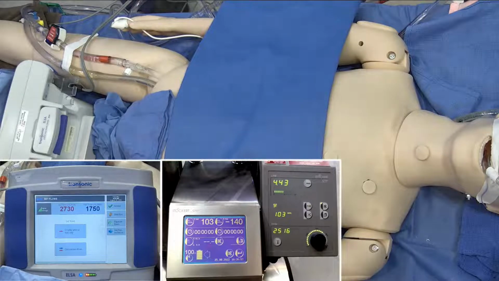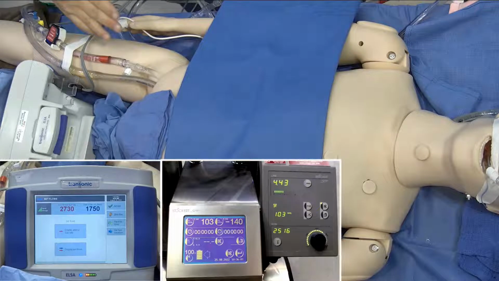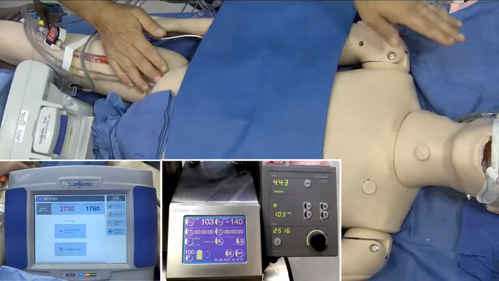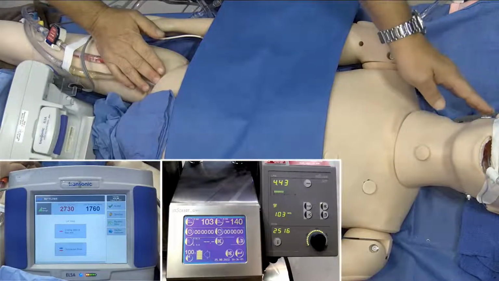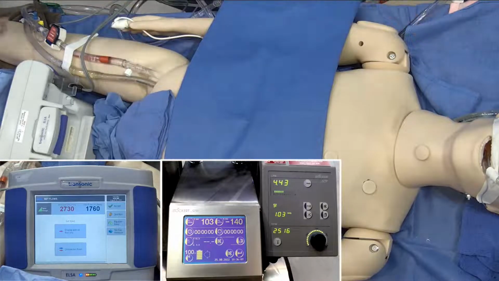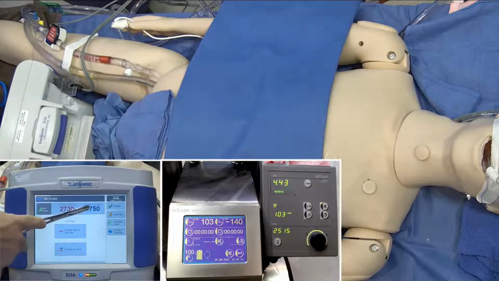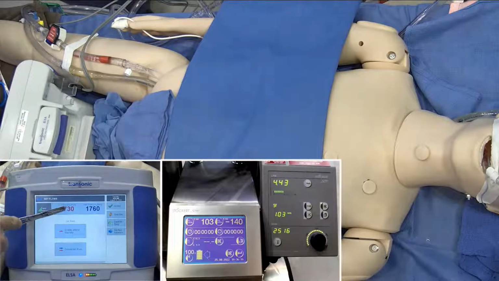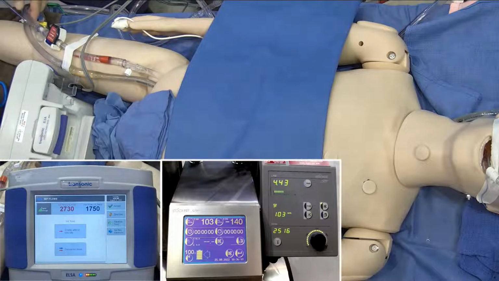That is going to be dependent on a variety of factors. So we're splitting it here and here. 2.7 here, 1.7 here. If I take a clamp and I want to have more flow going here than here, then I must partially occlude this line.